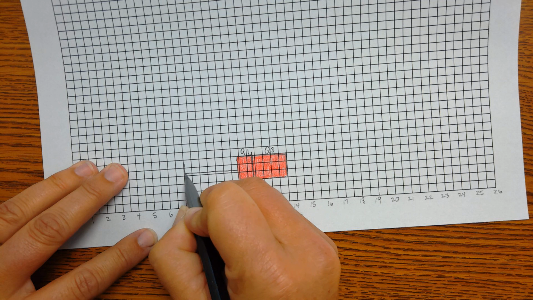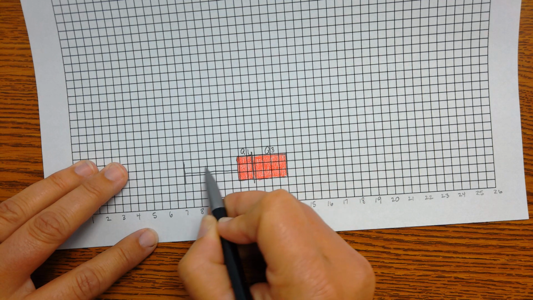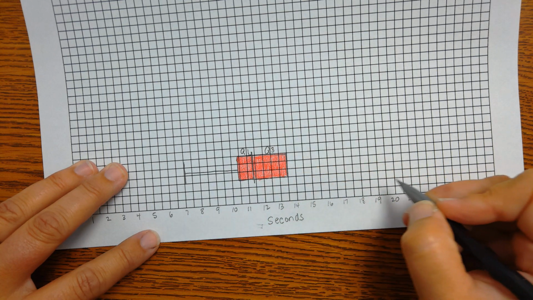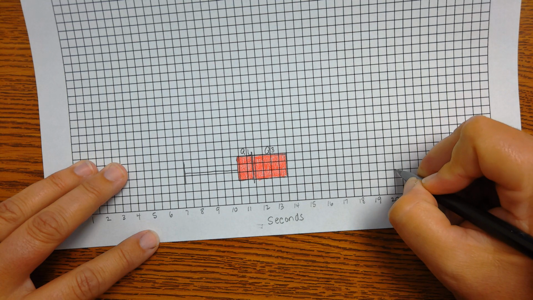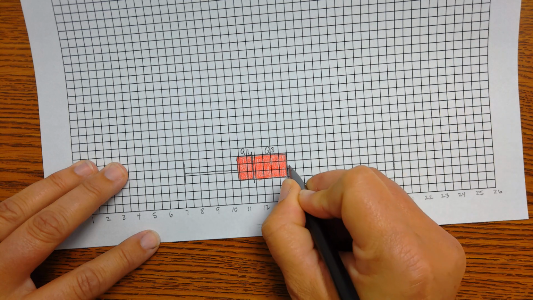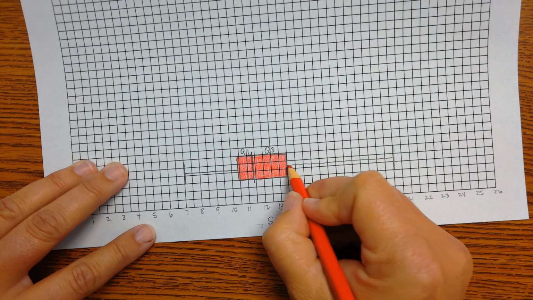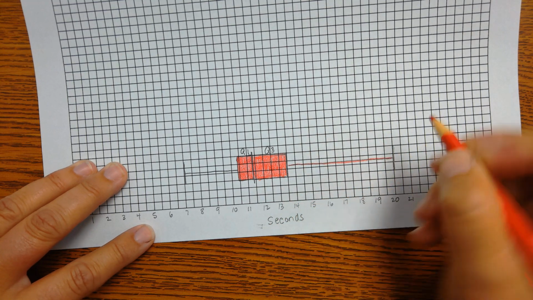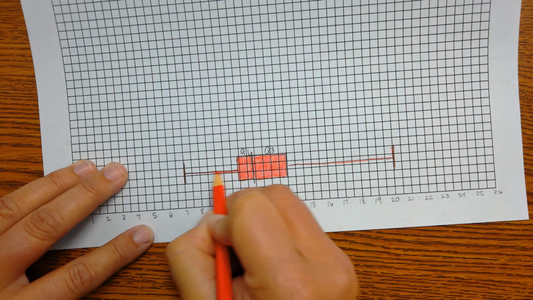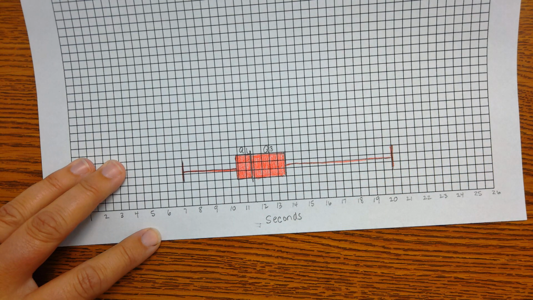So this is the whisker part that shows you how far of a distance there is from that first quartile to the median. And then same thing with the maximum value. My maximum value is 20.1, so again, really close to the 20. So I'm going to draw a line there and then connect it with my box. I'm going to go ahead and go over those in red. Doesn't have to be completely perfectly neat, but at least visible. So there I have my box and whisker plot.